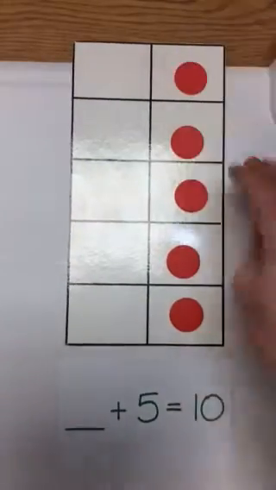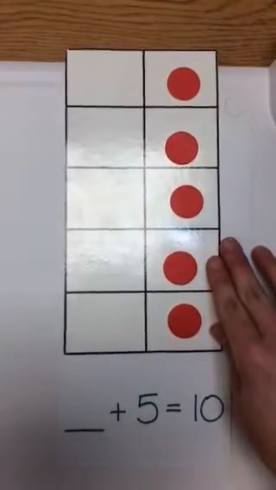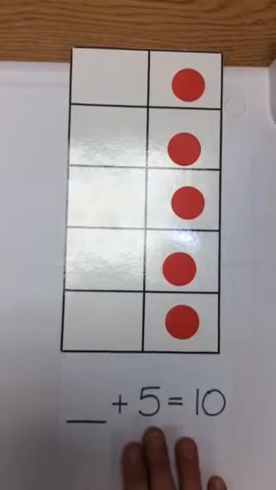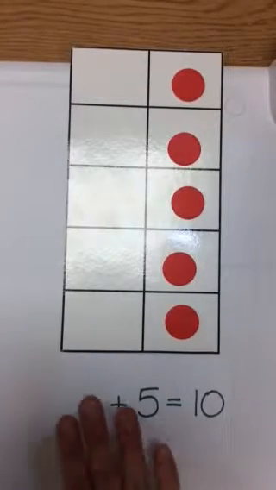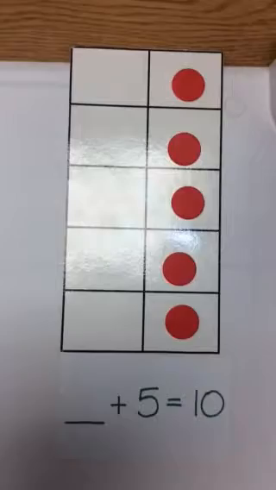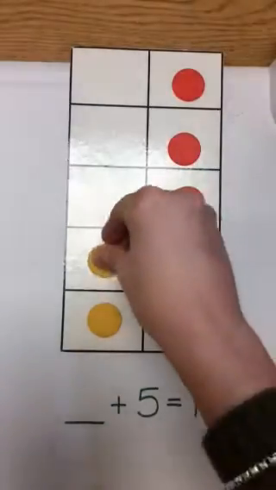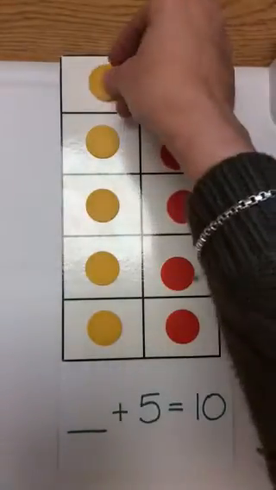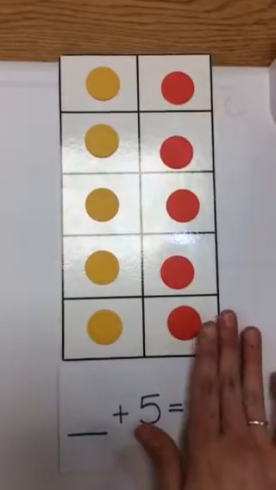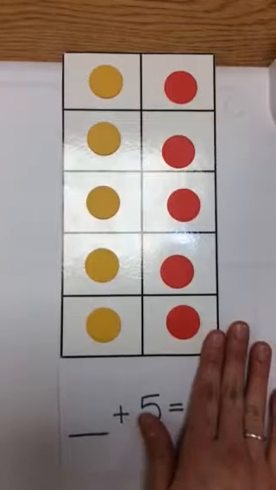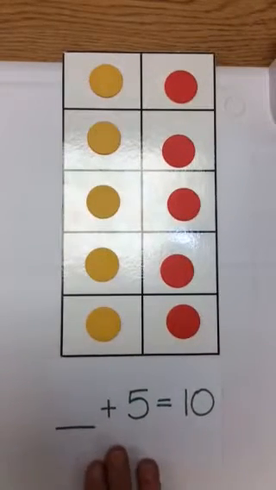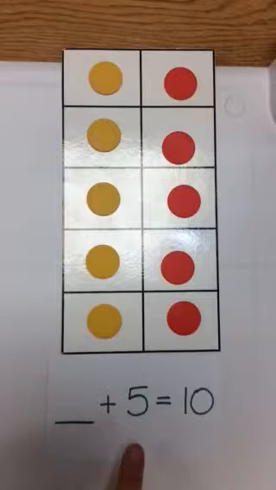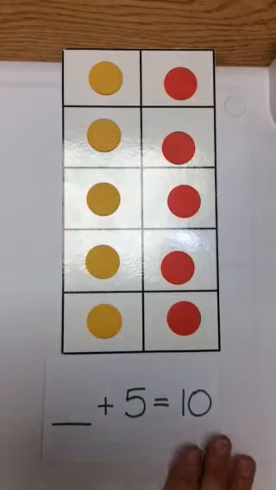Half of my 10 frame is 5. Then I can visually see what number is going to equal my missing addend. And visually for students, they can see that 1/2 of their 10 frame is filled in. They filled in the other 10 frame without having to count all the individual spaces. They can answer 5 plus 5 equals 10.